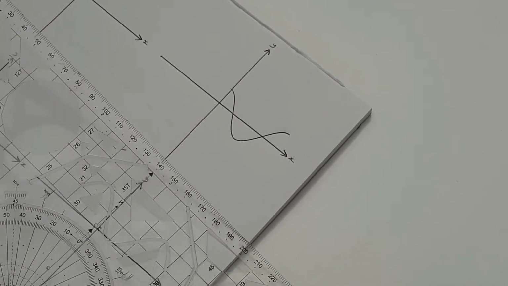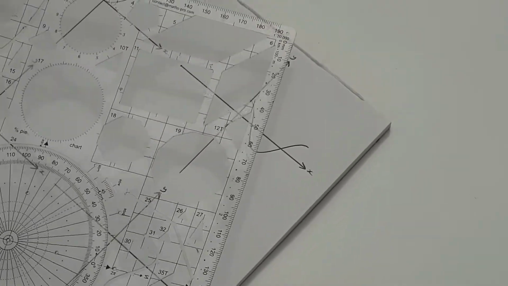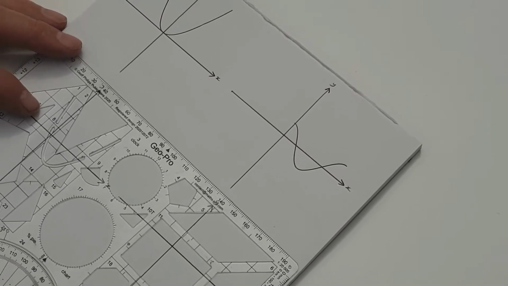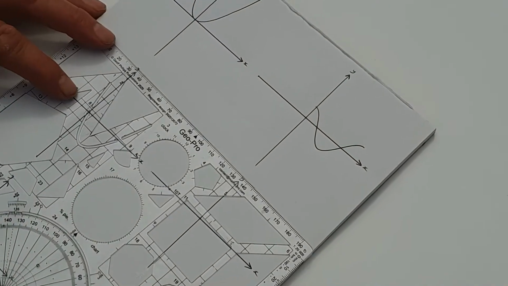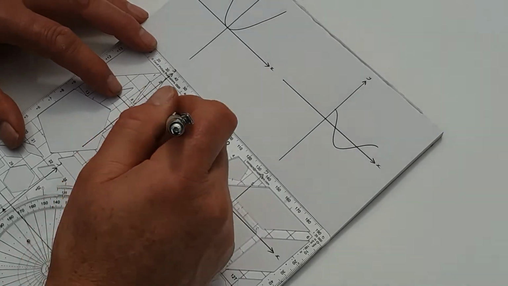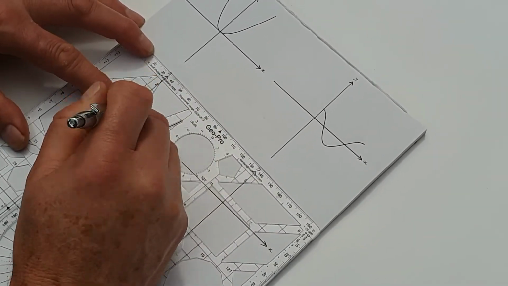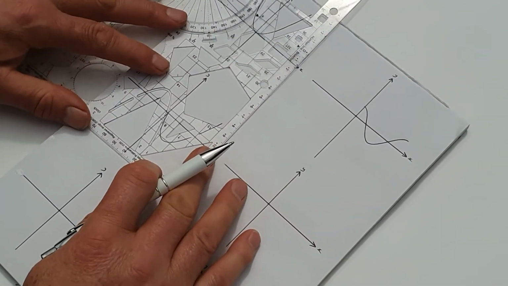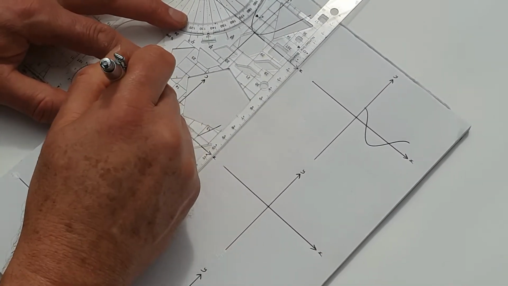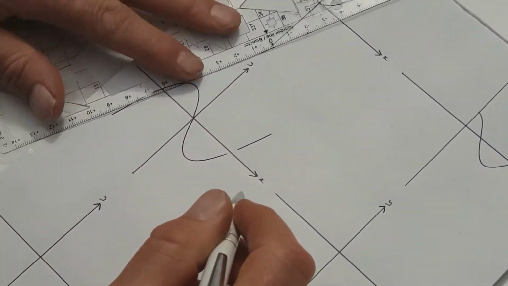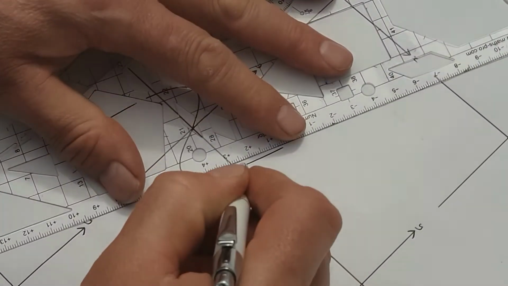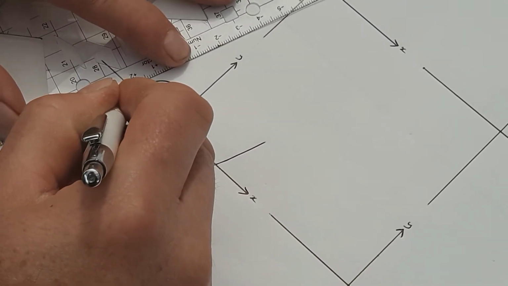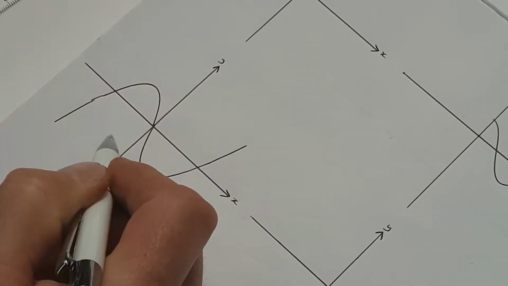Another type of graph is a cubic graph. There's not a specific shape on Geo-Pro, but you can use the parabola. For example, if I do something like this, you can turn the graph around and make it made up of two parabolae, and that approximates a cubic graph fairly neatly. Again, you can join the gaps using the straight edge on Geo-Pro. That was a bit messy, but you know what I mean.